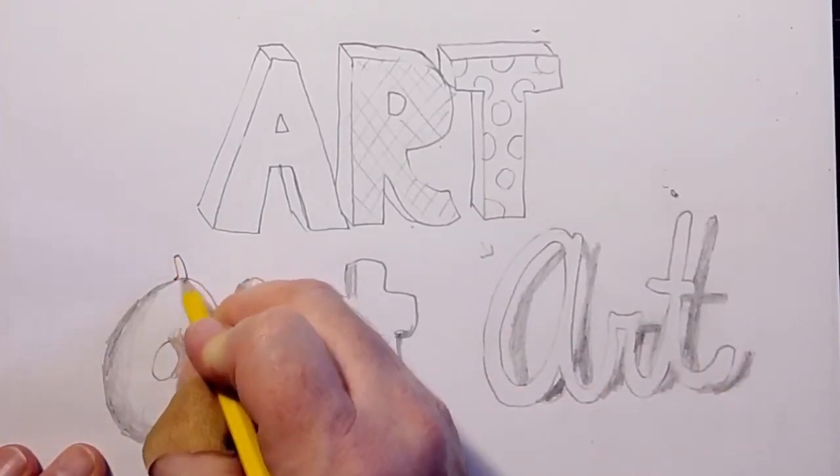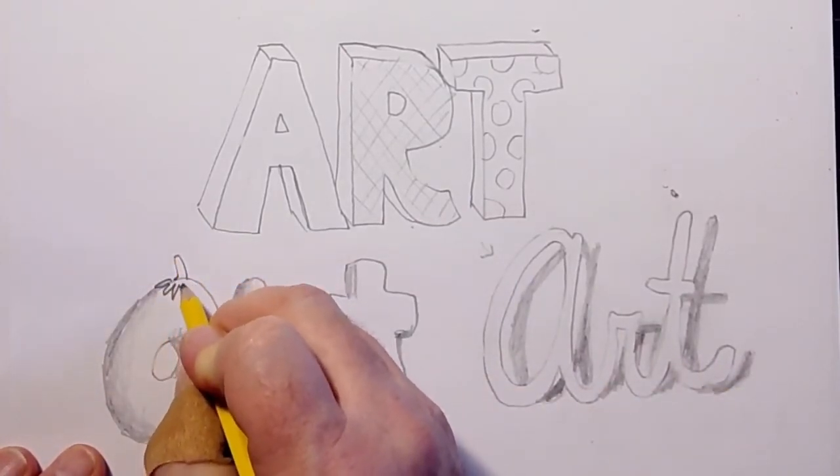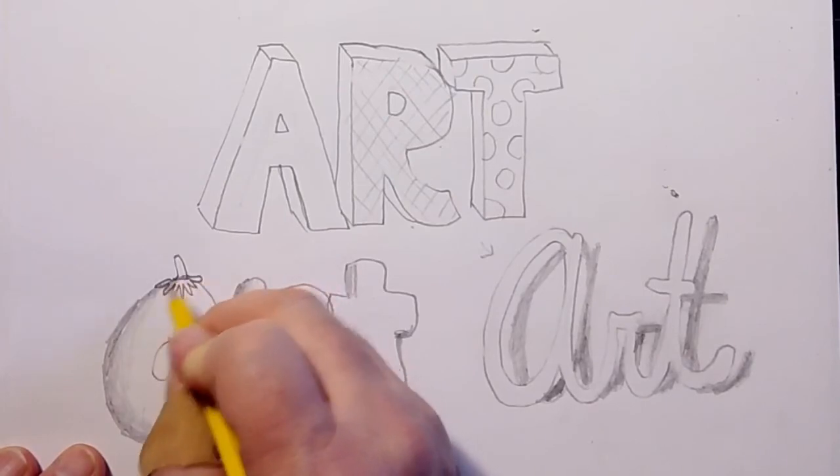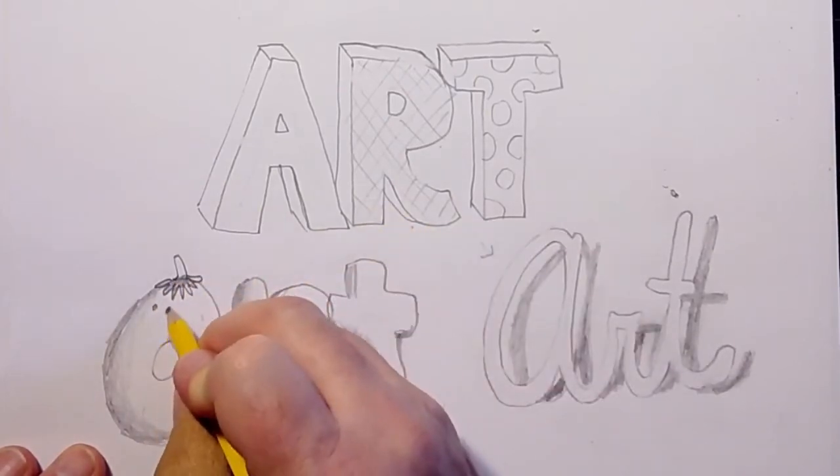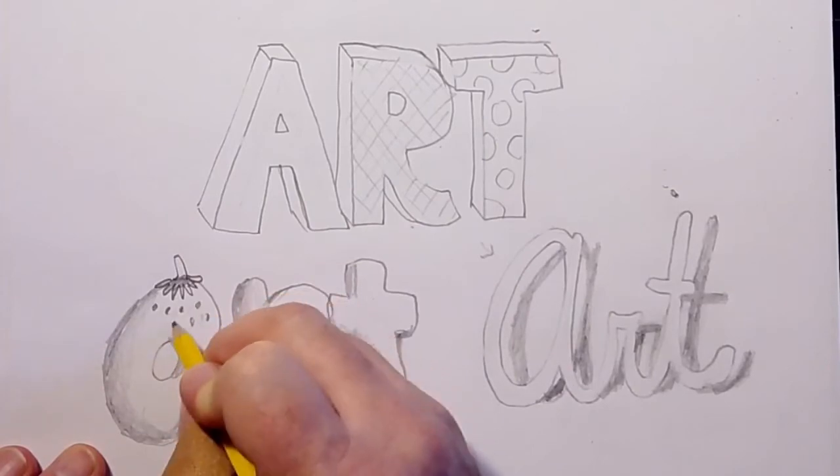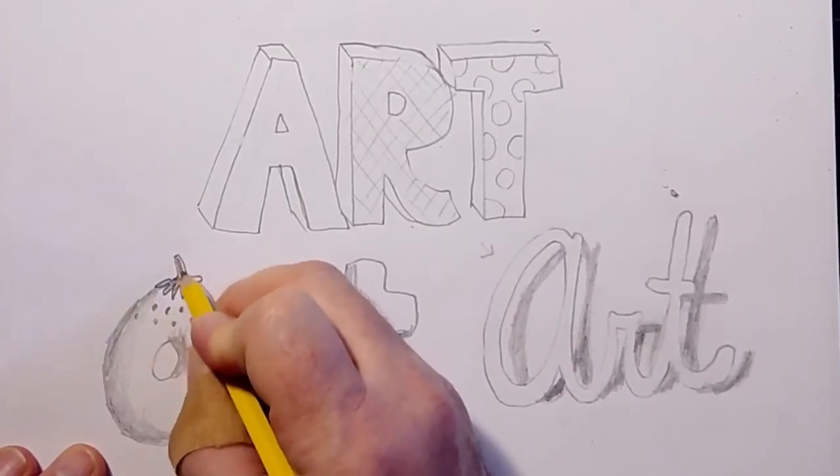For this A, I have a creative idea. I think I'm going to give it a little hat or a stem and some seeds and try to make it look like a strawberry.